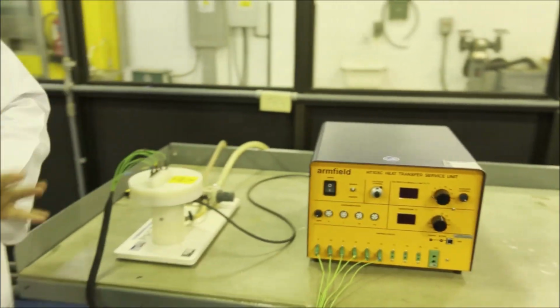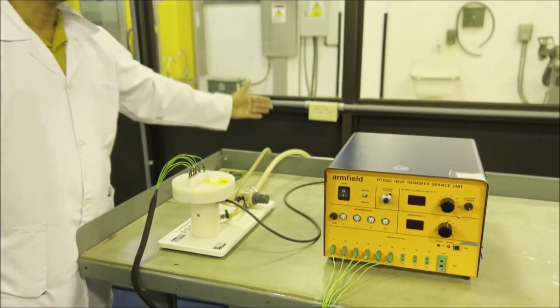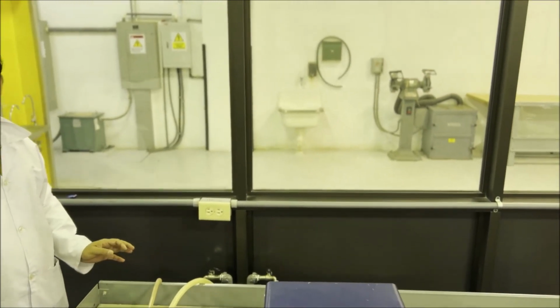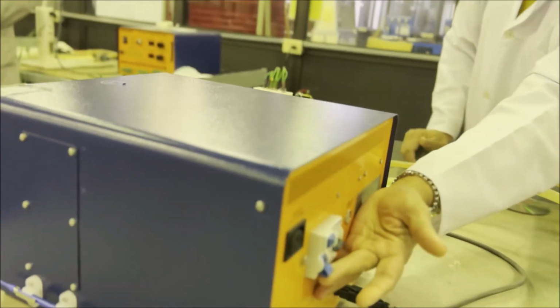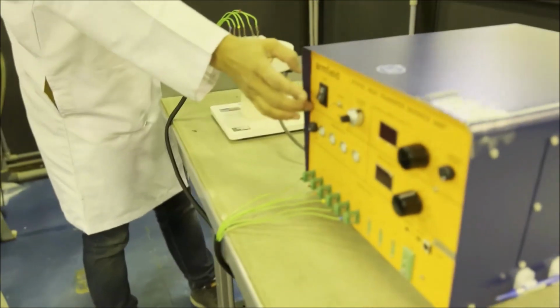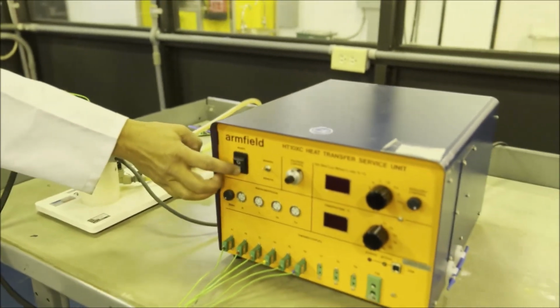So, number 1, make sure all the thermocouples are connected to their respective sockets. Number 2, start the water at 1.5 liter per minute. Make the backside switches on. And now make the main switch on.